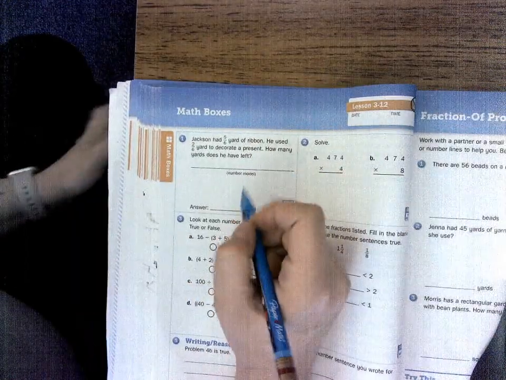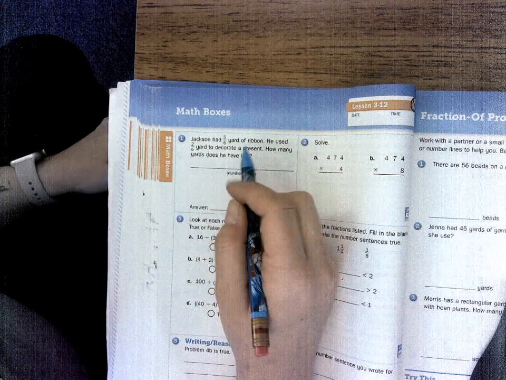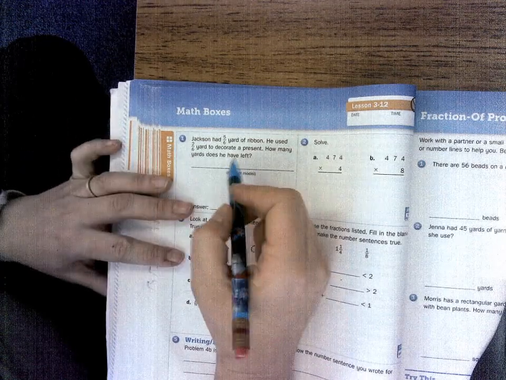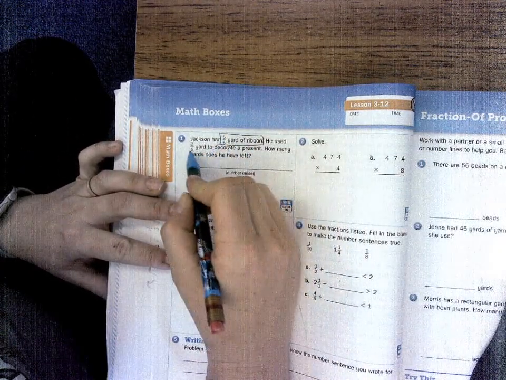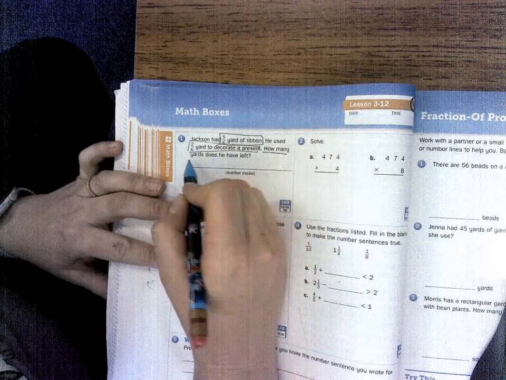Jackson had 5/6 of a yard of ribbon. He used 2/6 of a yard to decorate a present. How many yards of ribbon did he have left? So first we have 5/6, then we use 2/6. So how many yards are left?